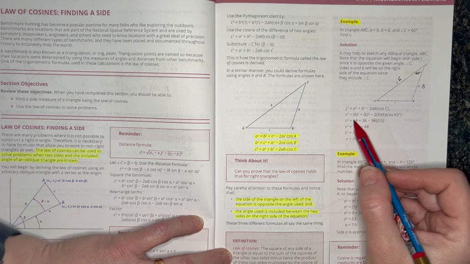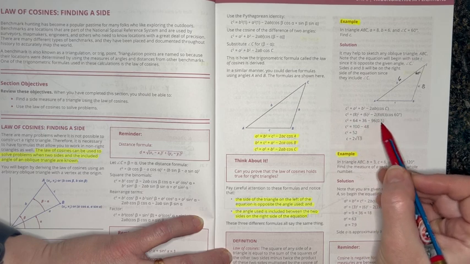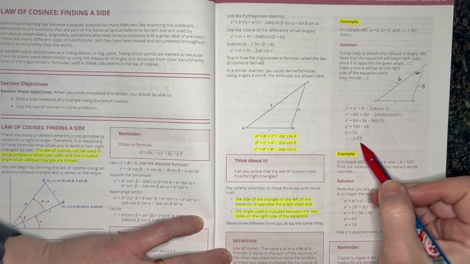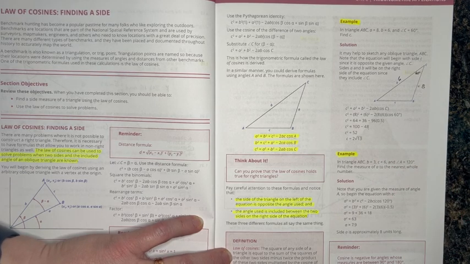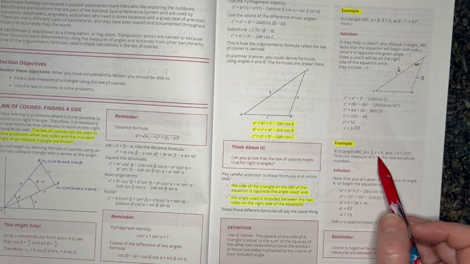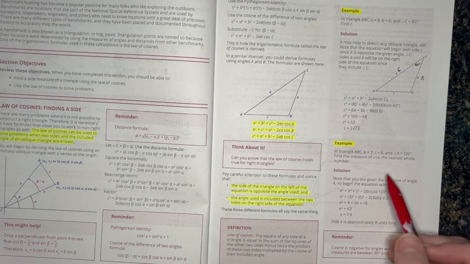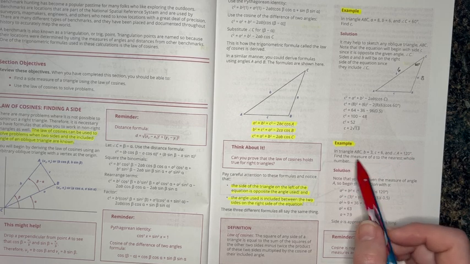This part cannot be subtracted here, right? We have to follow our order of operations, right? It can't be subtracted till this point, and then we solve. Okay? Make sure you are simplifying your radicals. The next example, in triangle ABC, side B is 3, side C is 6, and angle A is 120 degrees. Find the measure of A to the nearest whole number.